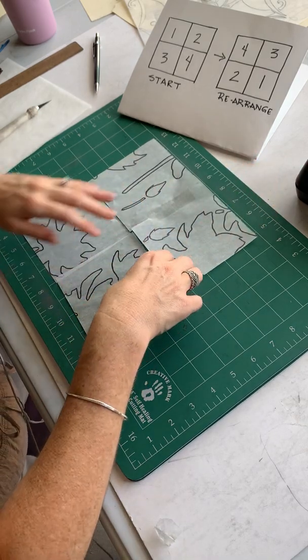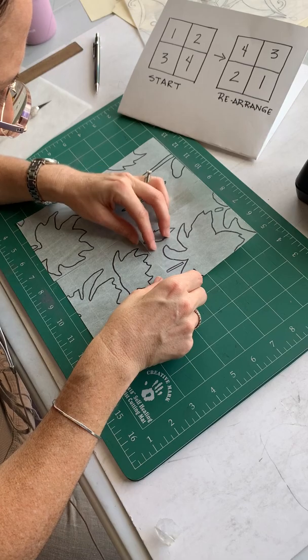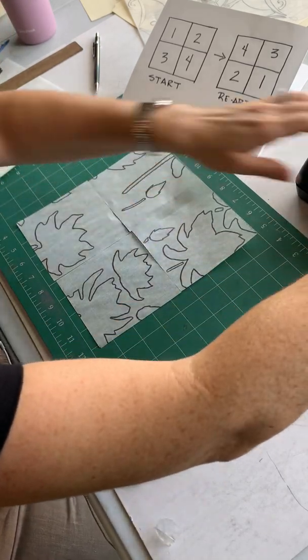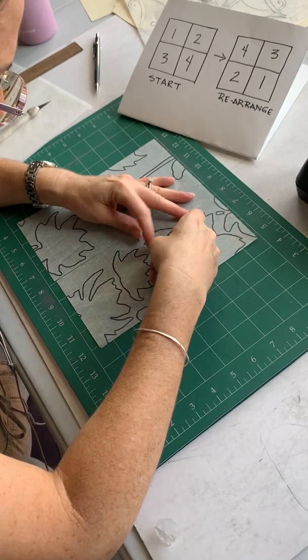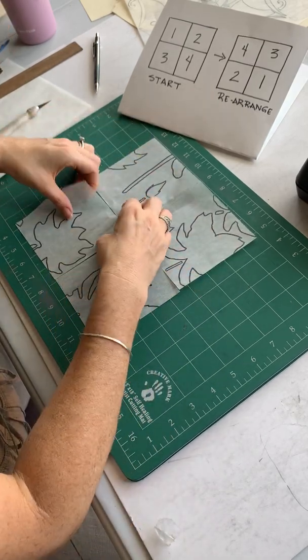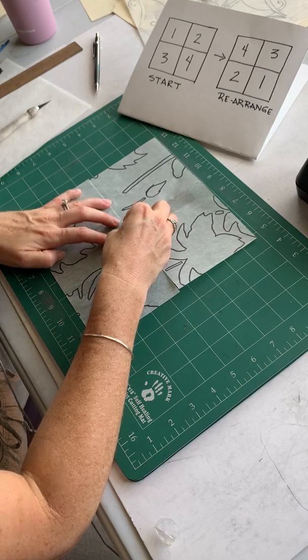Okay, so 1 there. And I'm just using Scotch tape today because I left my painter's tape in my studio. Adaptability, that's what we're learning this semester, correct? Line that up.